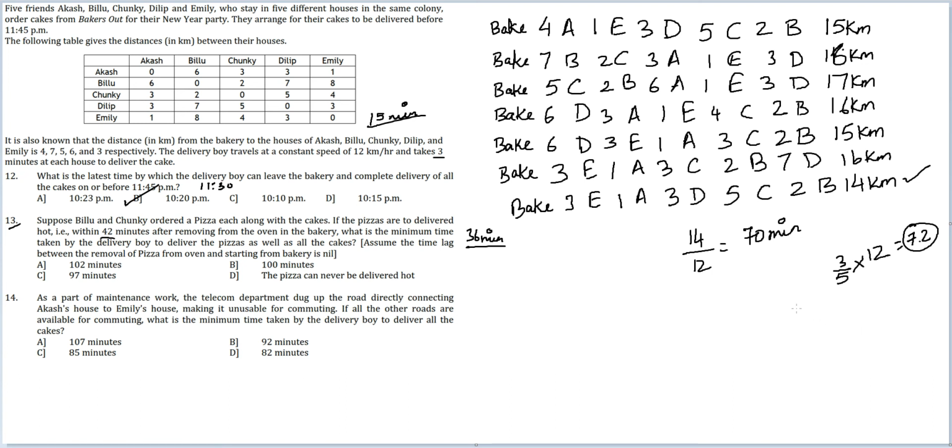In a path, if the delivery can be made to Billu and Chunky within the first 7.2 kilometers itself, that path will be deemed acceptable. Here, Chunky and Billu get it very late, not acceptable. Here, Billu and Chunky get it after 9 kilometers, not acceptable. In the third path, Chunky and Billu get it after 7 kilometers, so this is acceptable. The other paths are very late. So this is the only path that is acceptable.